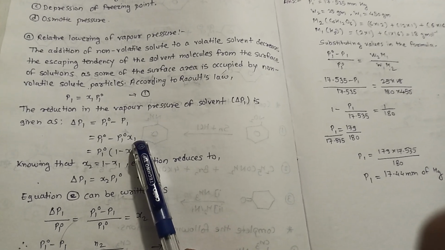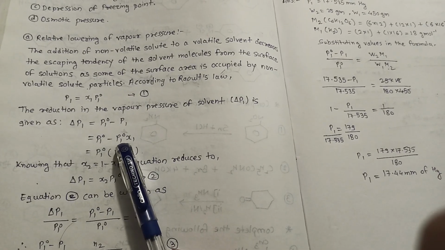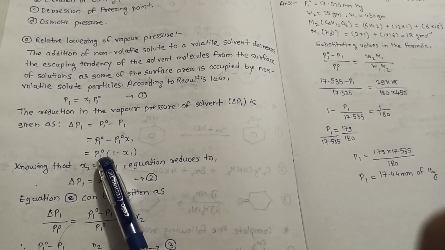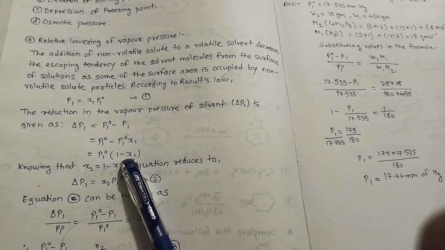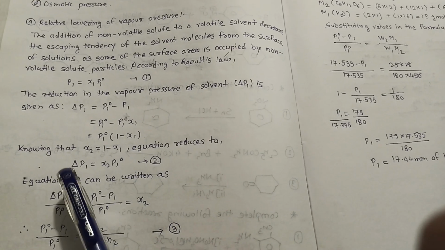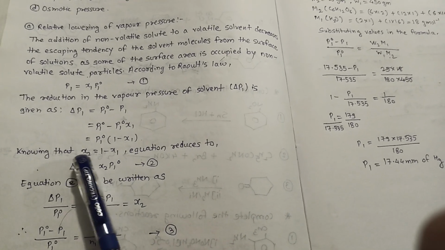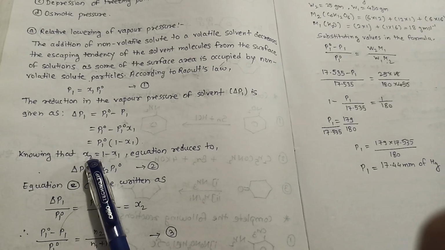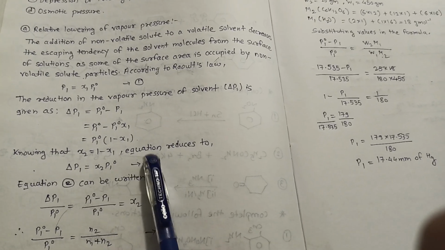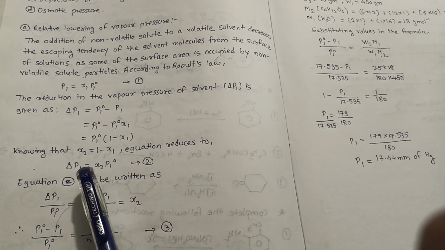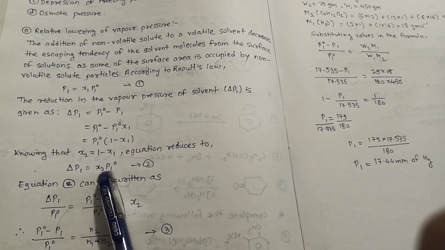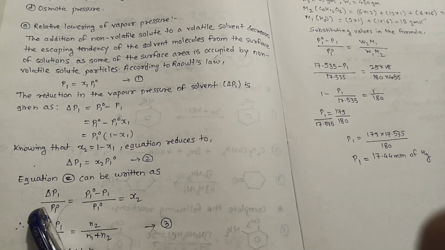P1 naught is common here, so in bracket 1 minus x1. Now we know the mole fraction formula: x1 plus x2 is equal to 1, so x2 is 1 minus x1. The equation now reduces to delta P1 is equal to x2 P1 naught.